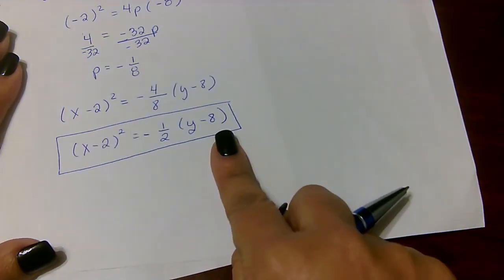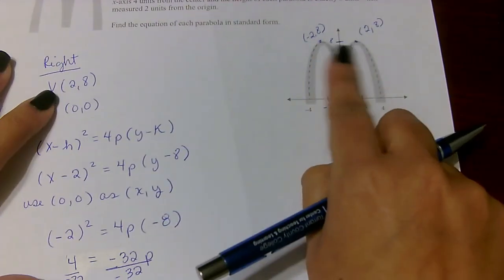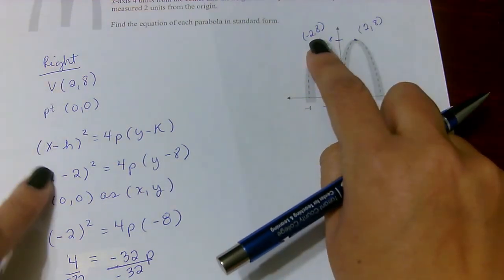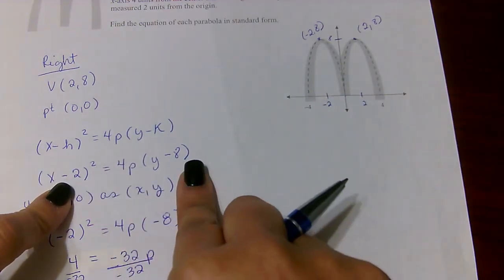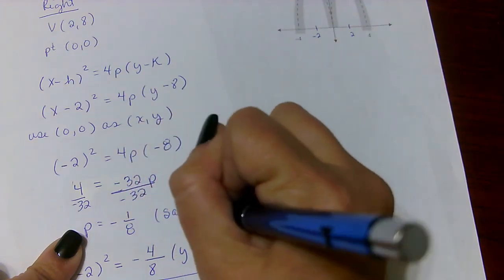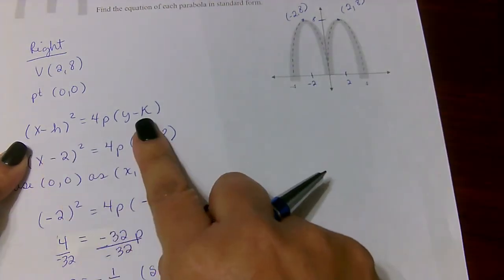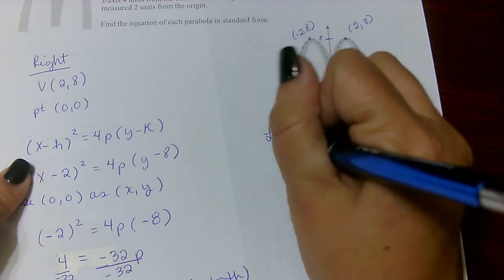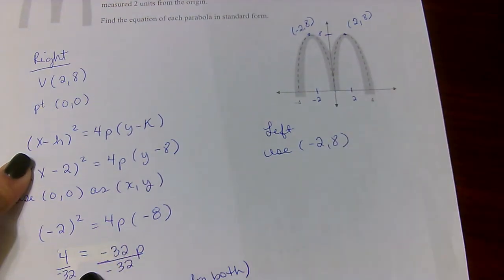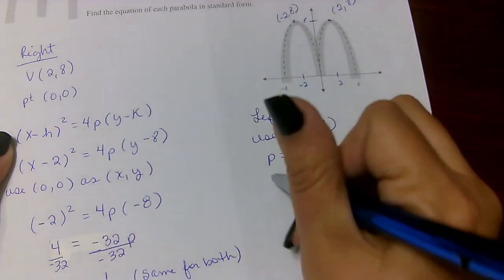So now that we have the one on the right side, it's really easy to get the one on the left side, because the only thing that changes is the vertex. Here we had a +2, here we're going to have a -2. So all I'm going to do here is basically write the same information. Our p stays the same. This will be the same for both. So we're going to use this exact same information, but this time we're going to use the vertex. Let's put here left, and we're going to use the vertex of (-2, 8). We're using the same p of -1/8. So we're going to plug it into this equation.